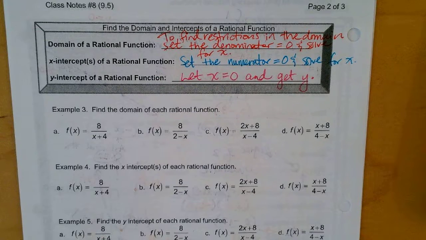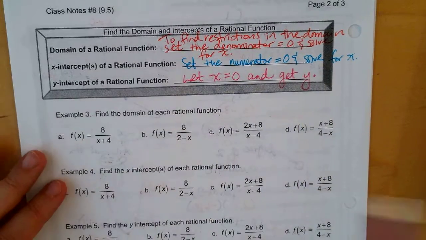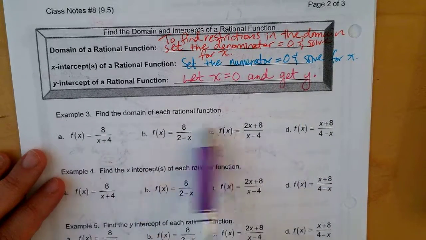All right, so let's talk about the domain and the intercepts of a rational function. To find the domain of the rational function, we want to think about what that question was before, finding the restrictions to the domain. In order to do that, you always set the denominator equal to 0 and solve. Before we go on, we'll do that in these examples.